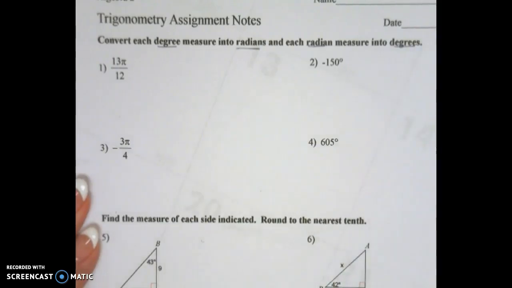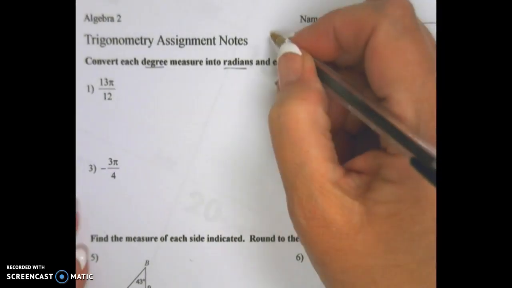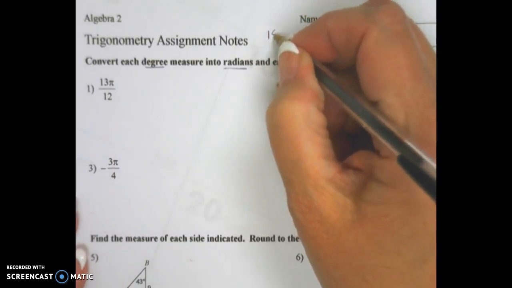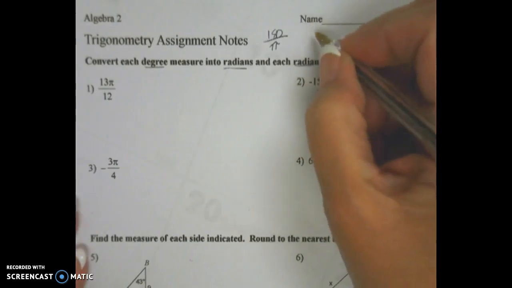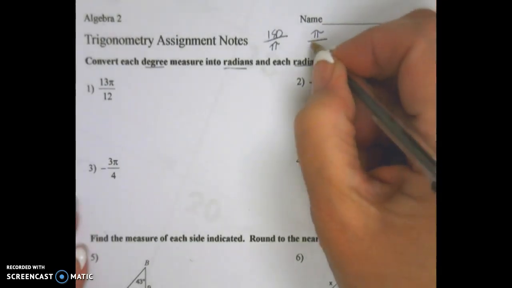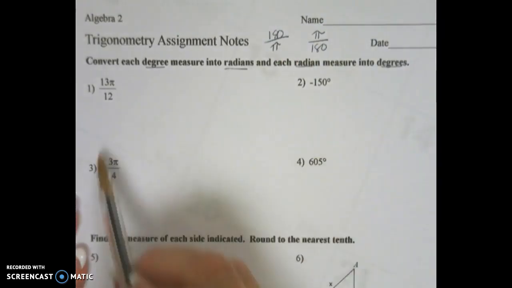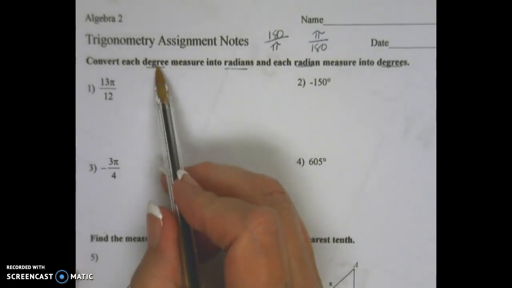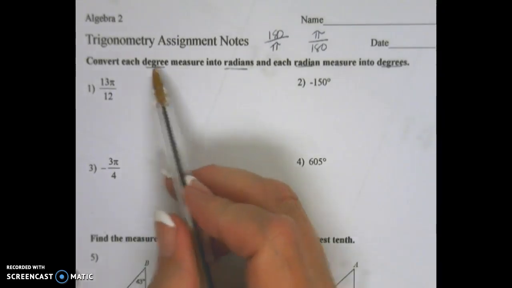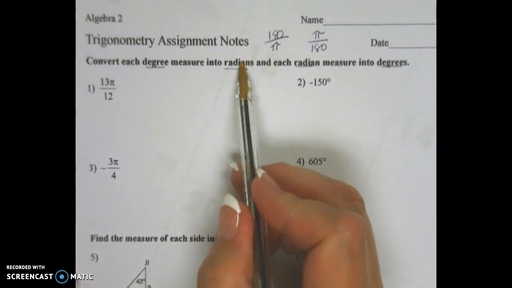Whichever way I do it, I'm going to use a relationship. And that relationship is that 180 degrees is equal to pi. Pi is equal to 180 degrees. I will use one of these two for every one of these three problems here, and that's what I'm going to multiply by. Degrees will not have a pi symbol in it. Radians will, most of the time.